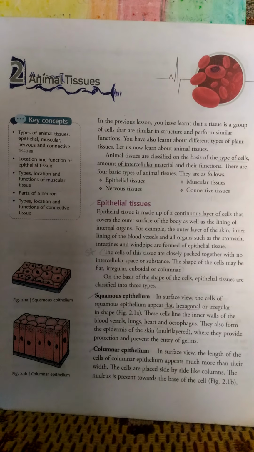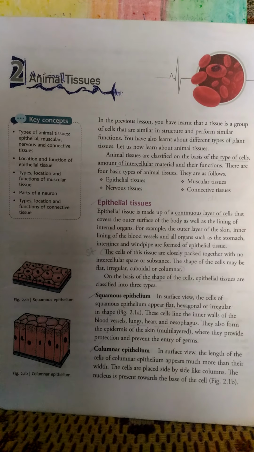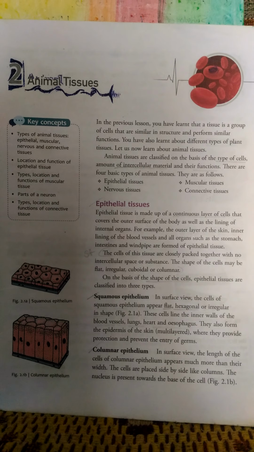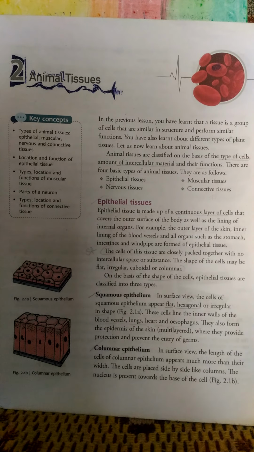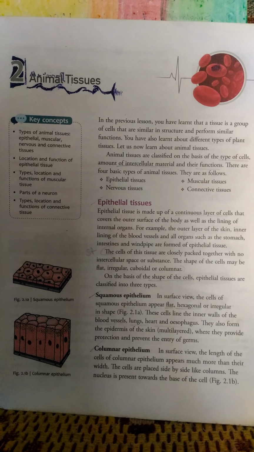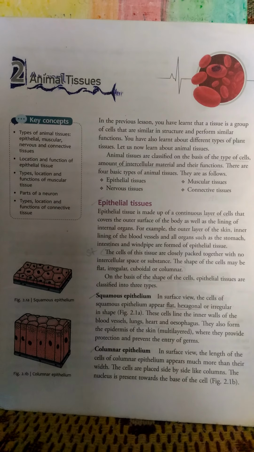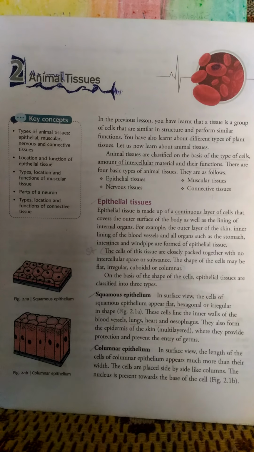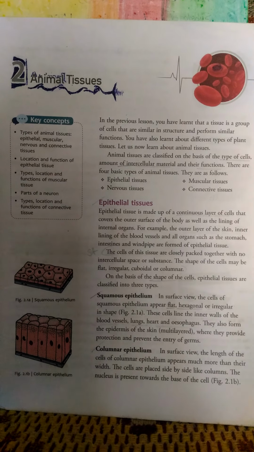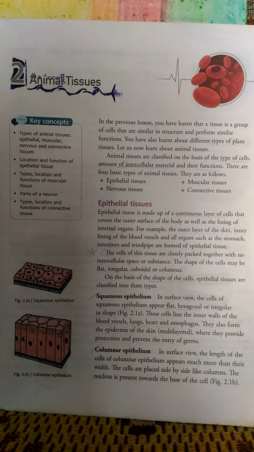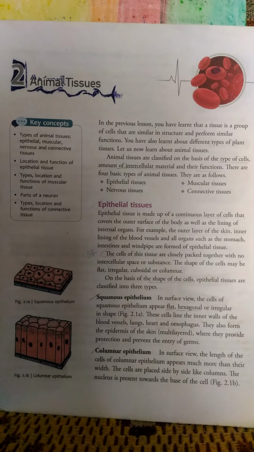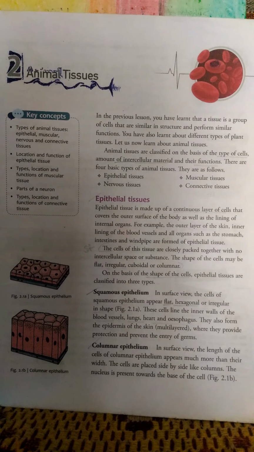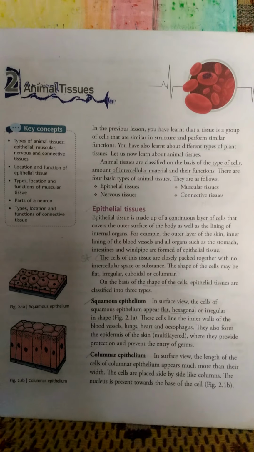There are many other complex processes that are going on in the animal body. In order to fulfill this demand, structurally and functionally, their tissue structure has to be a little bit complicated. So today our part of discussion is animal tissues and their structures, their functions. Okay? So let's start with that.